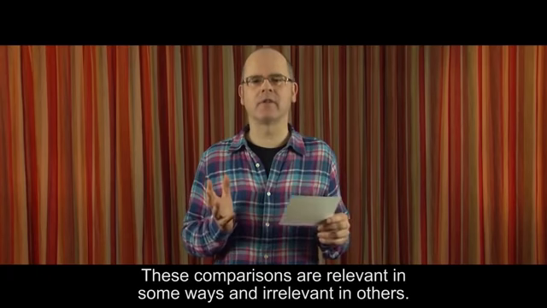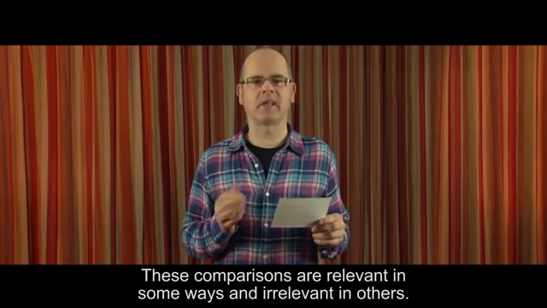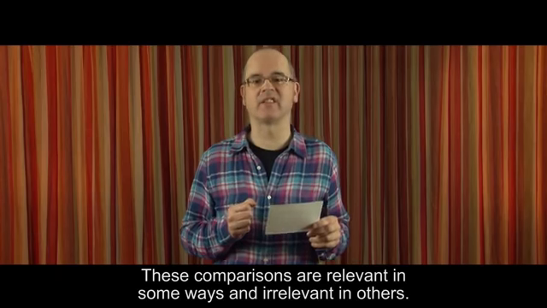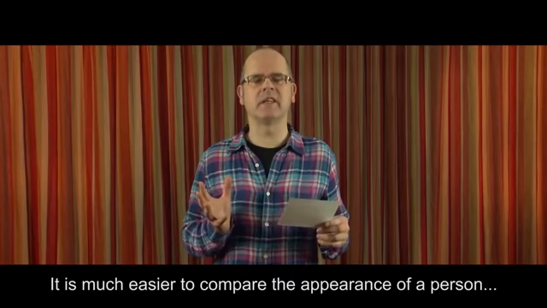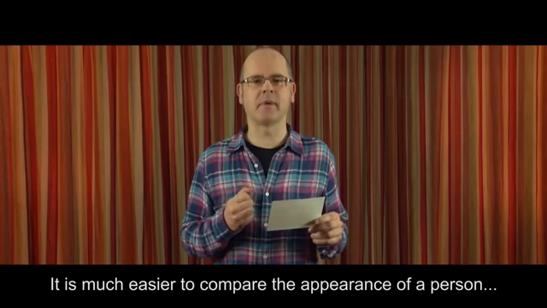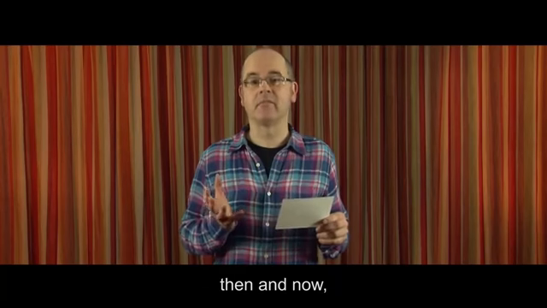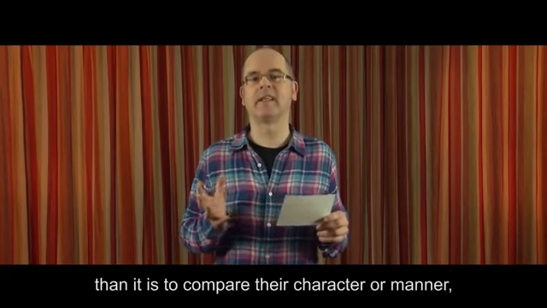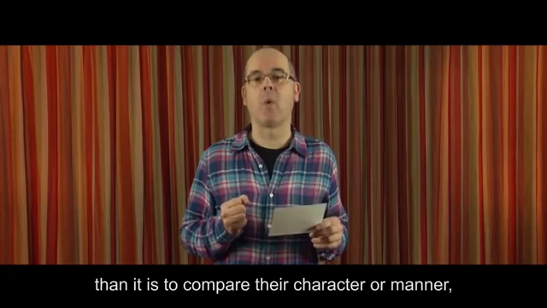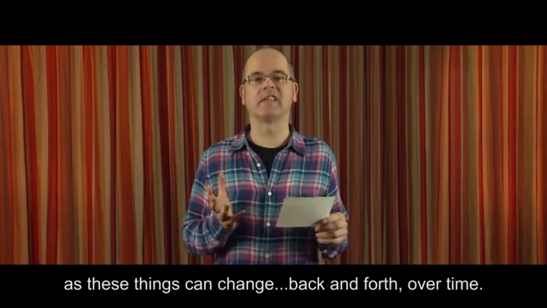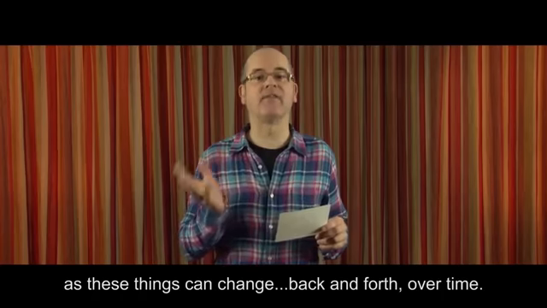These comparisons are relevant in some ways and irrelevant in others. It is much easier to compare the appearance of a person then and now than it is to compare their character or manner, as these things can change back and forth over time.